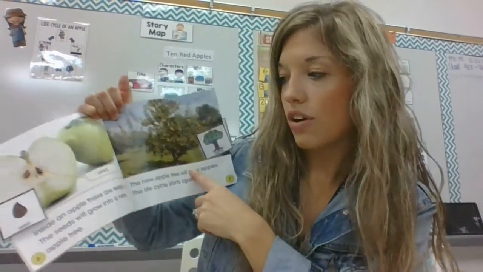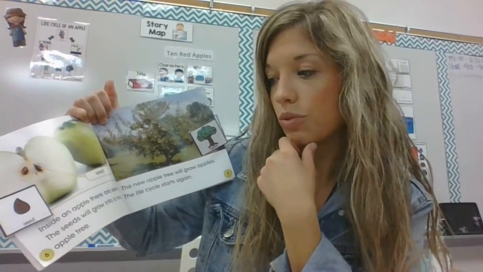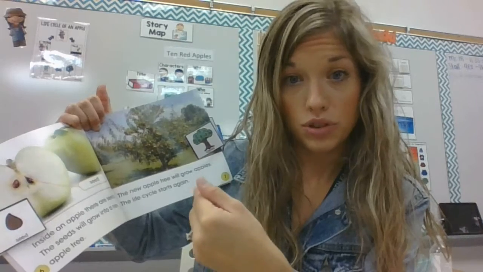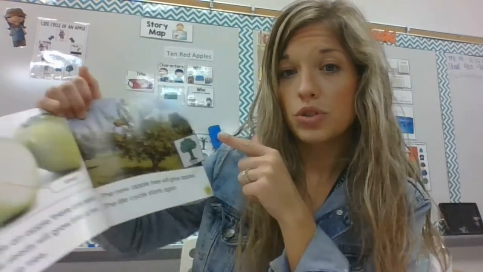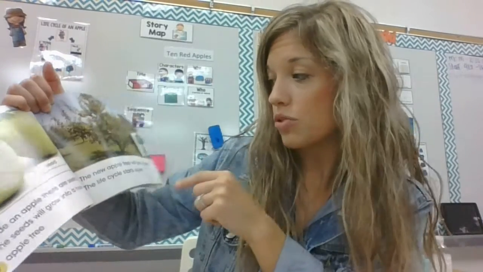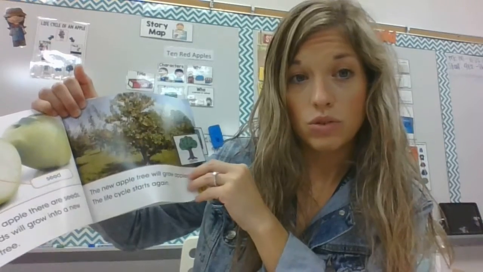Inside an apple, there are seeds. These are seeds. The seeds will grow into a new apple tree. It's going to take time, but these little bitty seeds will turn into a great apple tree. The new apple tree will grow apples, and then the life cycle will start again.